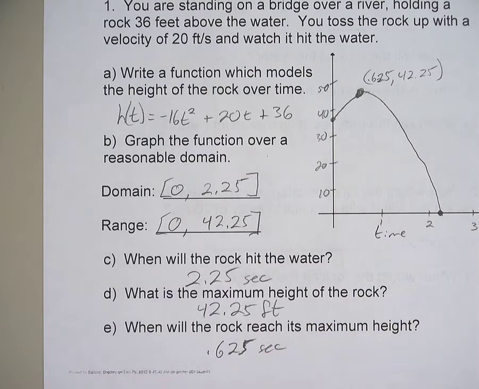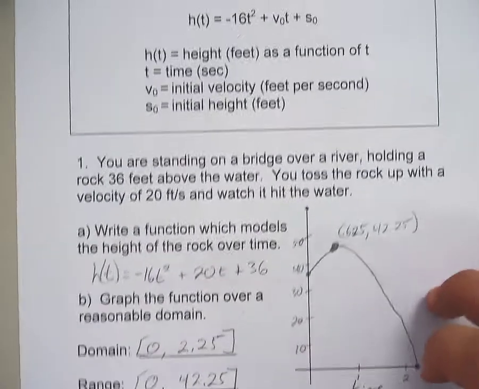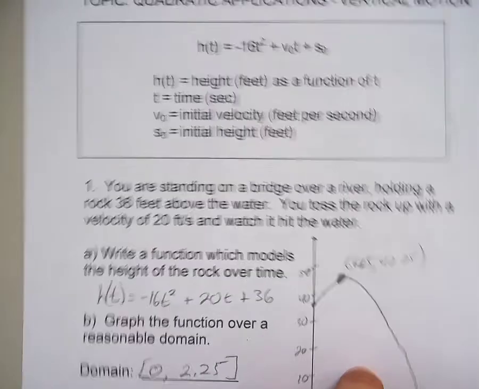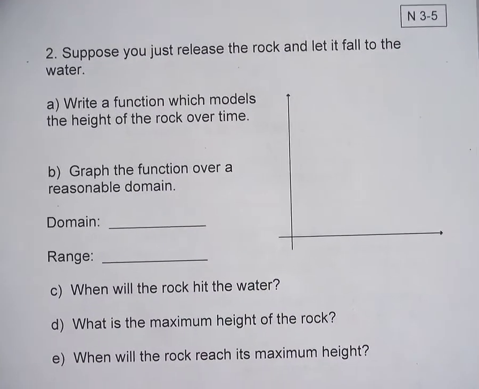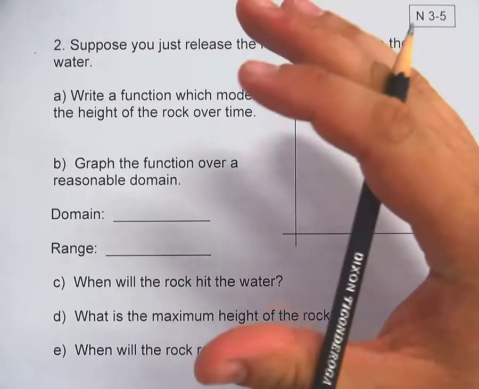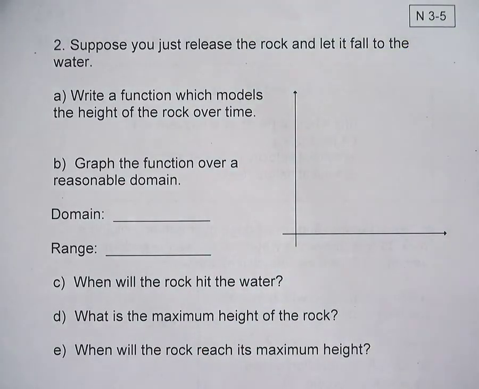All right. So a lot of good information we can get out of this, and it all comes from just applying this formula to real world situations. So it's going to be a relatively short video today. Suppose that you just release the rock. So you're holding the rock and then you just let it go. And you let it fall into the water instead of throwing it. Write a function that models the height of the rock.